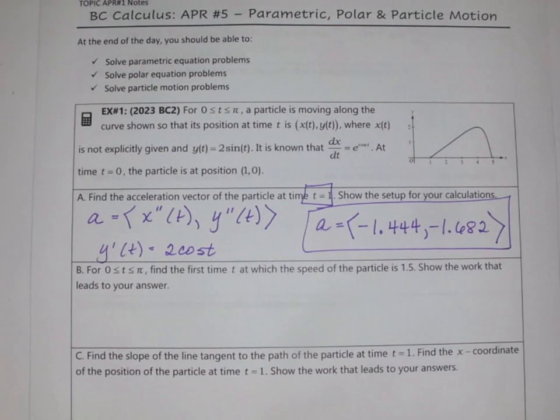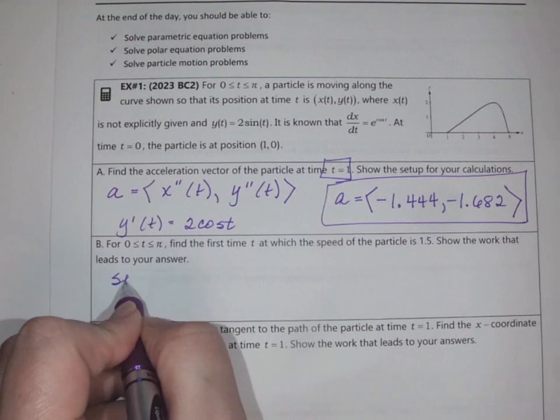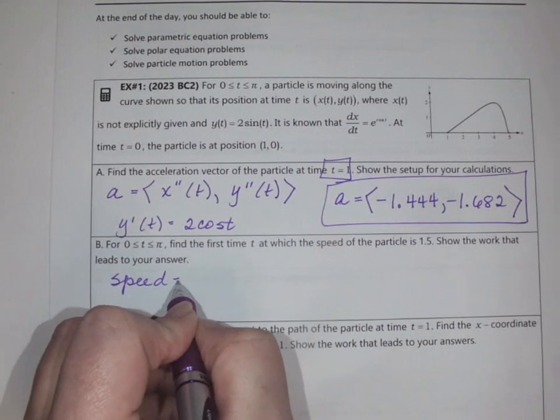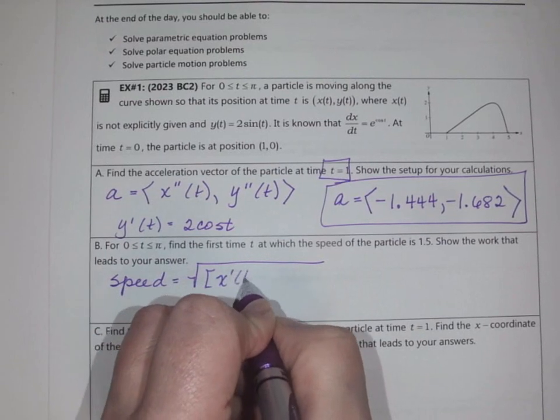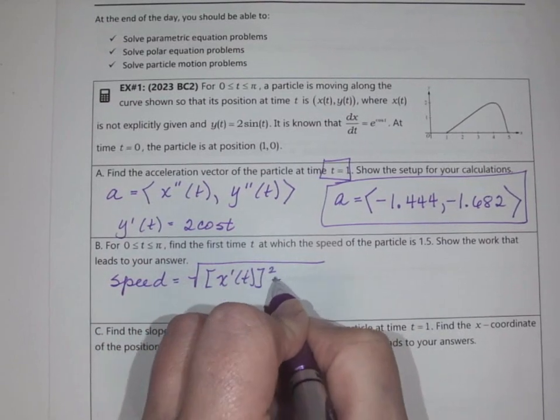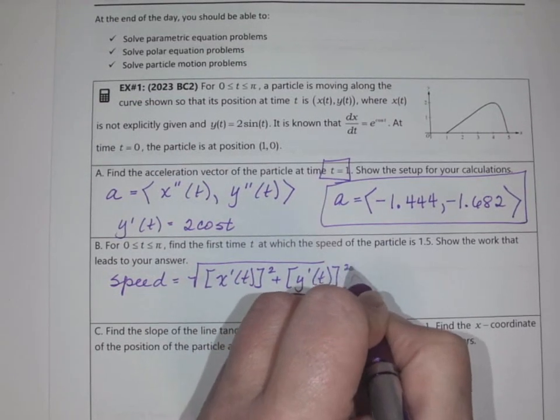Okay, it says for 0 to pi, find the first time t at which the speed of the particle is 1.5 and show the work that leads to your answer. So remember that speed is that Pythagorean theorem, the square root of x prime of t quantity squared plus y prime of t quantity squared.